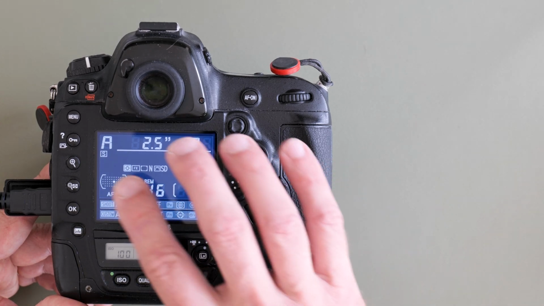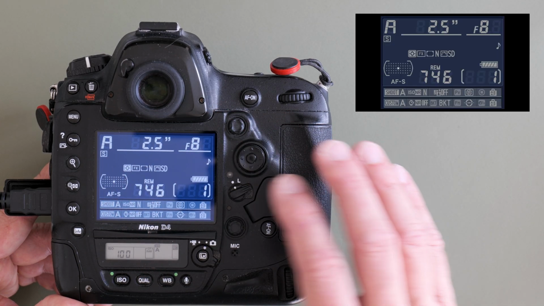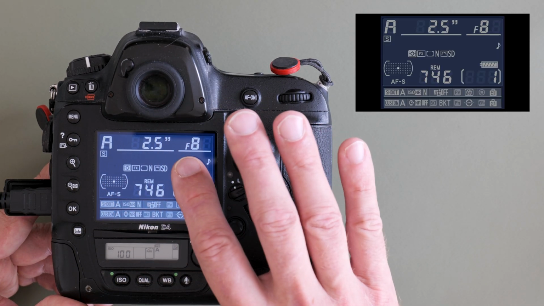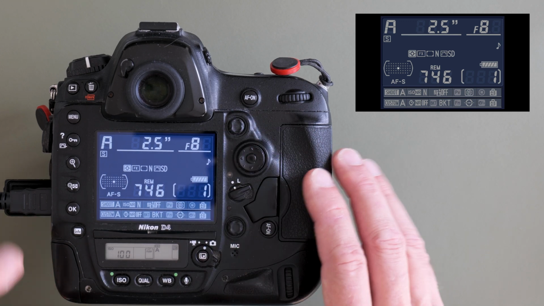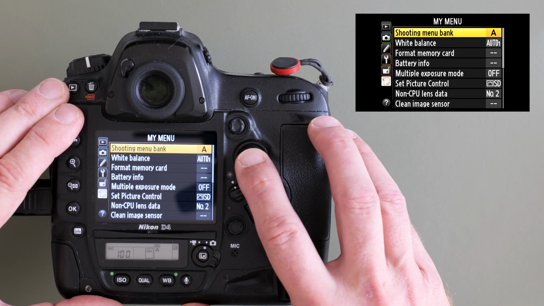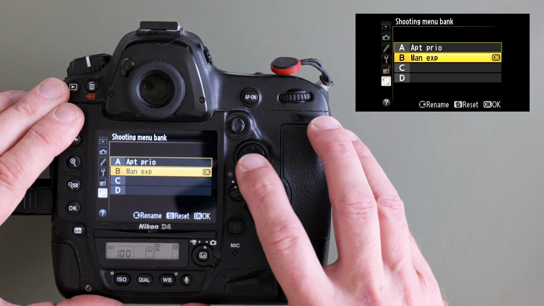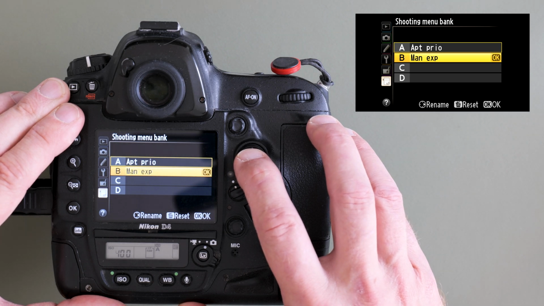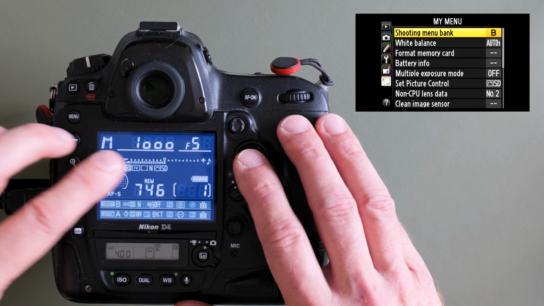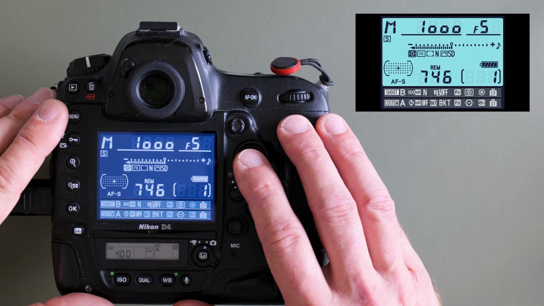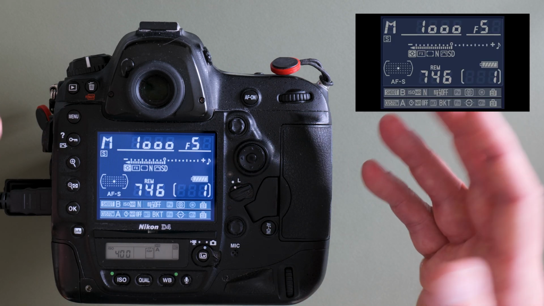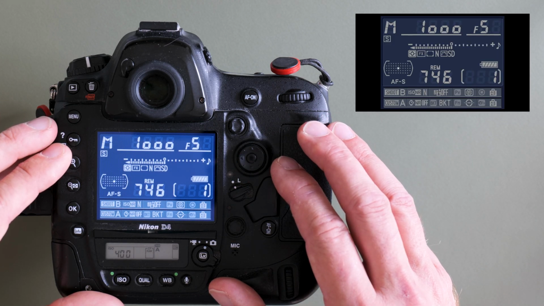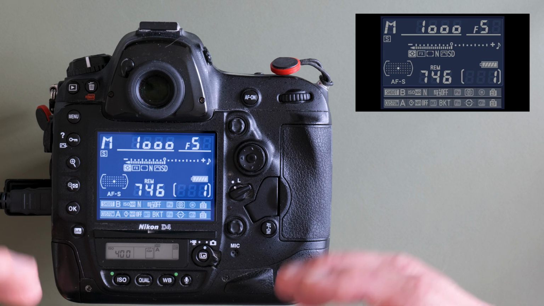For starters, just to show you what you can do with menu banks, here I'm in aperture priority and I'm at f8. If I then go into the menu and choose another shooting bank, I take number B, set up for manual exposure. If I then go into the information screen again, you can see I'm in manual mode, 1,000th of a second, and at f5. I didn't touch any dials or anything, I just went into a menu system and picked another bank.